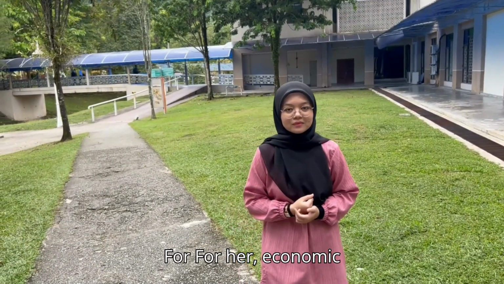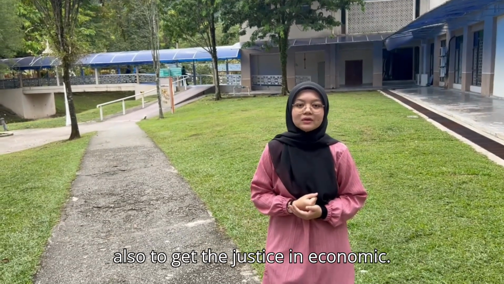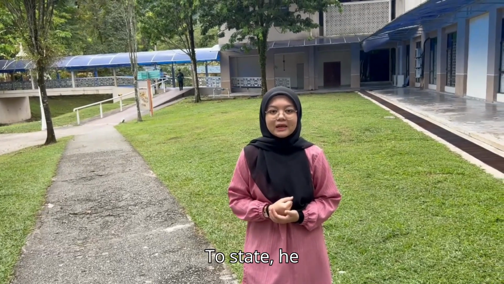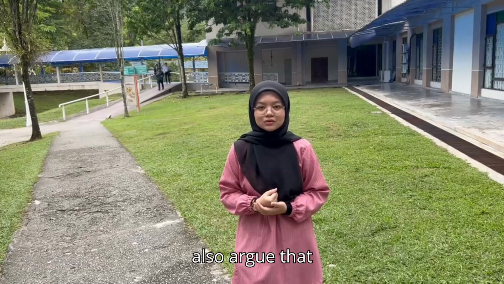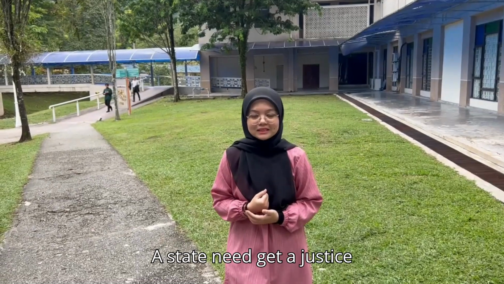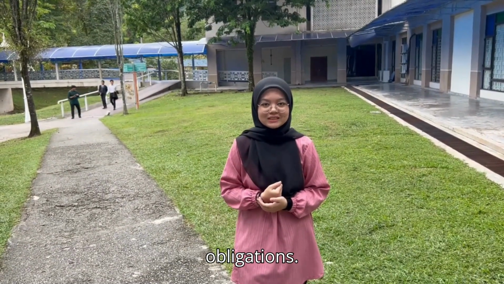For him, economics is not only about contributing wealth, but also about achieving justice in the economy. He also argued that a state needs to uphold justice to fulfill its obligation.